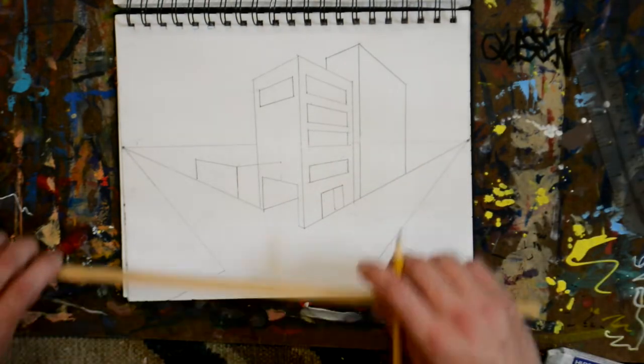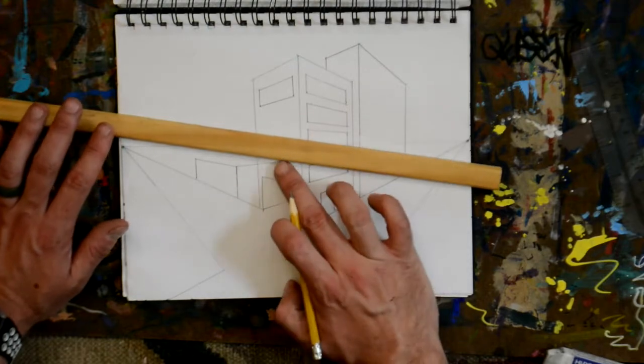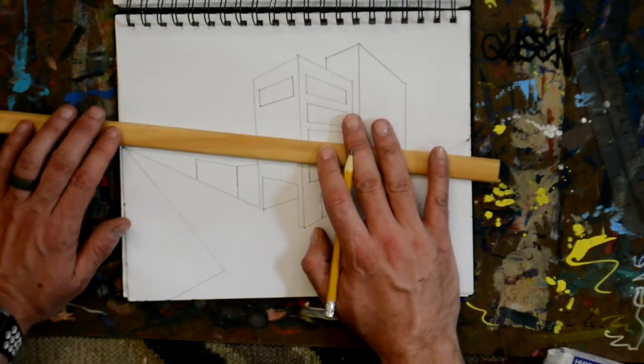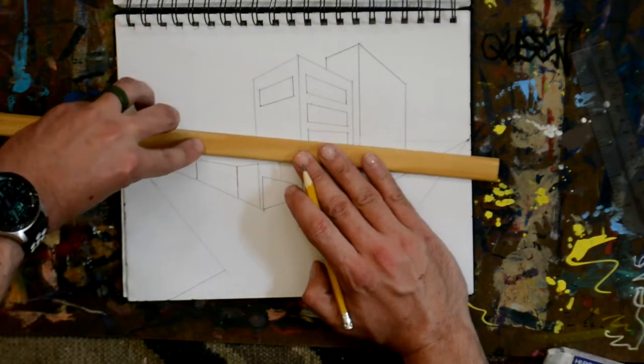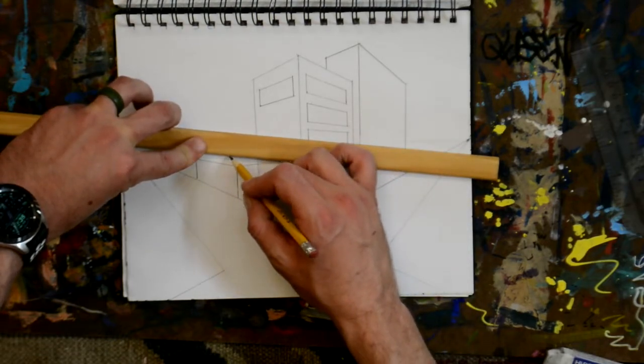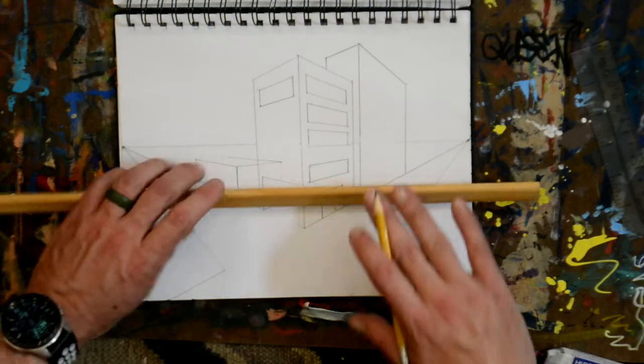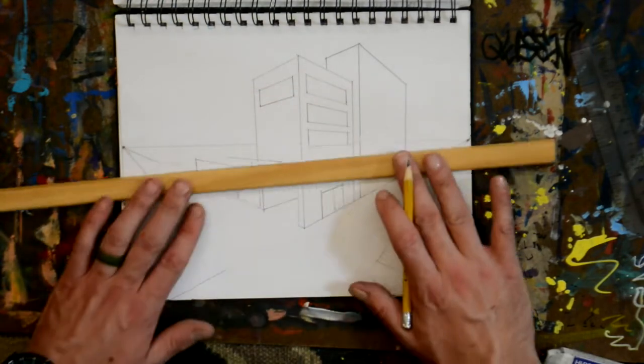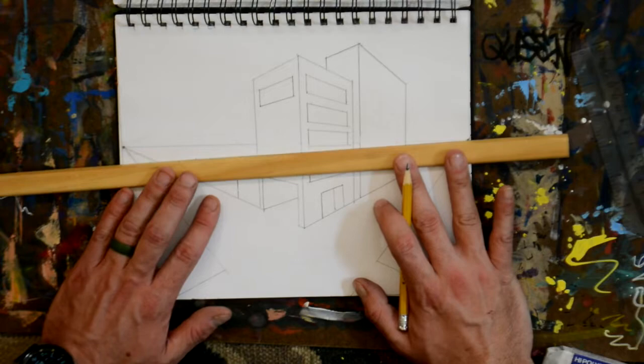So we're going to go from this side of this corner over to the opposite vanishing point. Okay, I didn't draw it all the way, just a little ways. Then we go from this corner to the other opposite vanishing point.